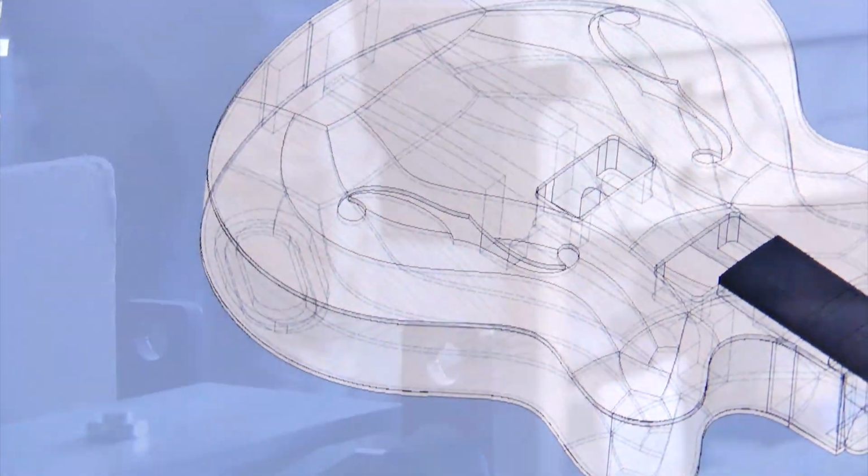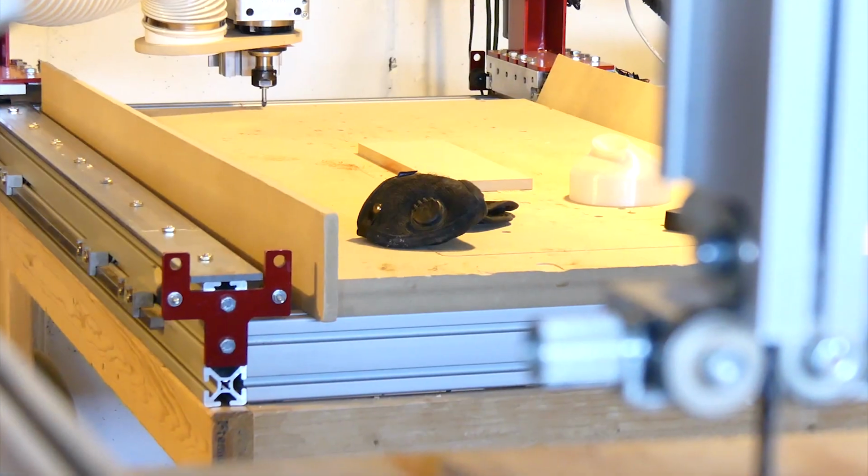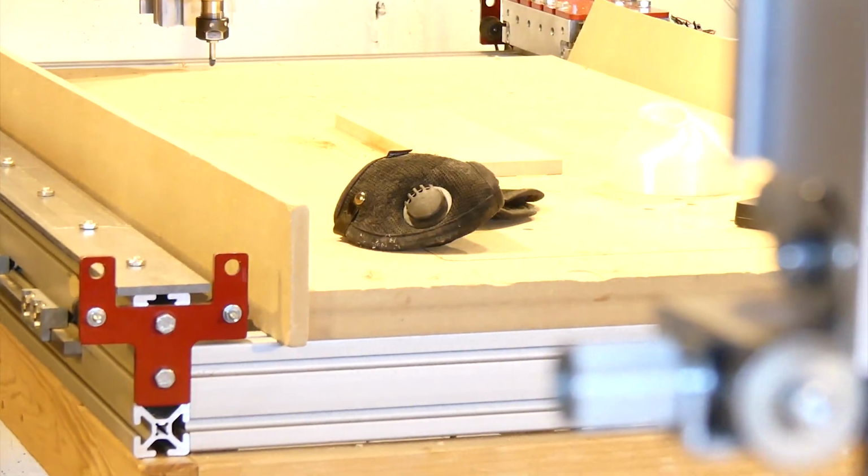Every part originates as a thought, is moved into the virtual space and developed into a 3D model, transmitted into toolpaths, and translated into G-code. And finally, the parts are milled and finished. This process bears a striking resemblance to traditional techniques.